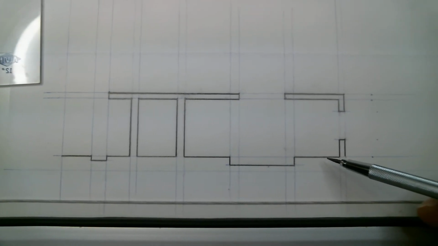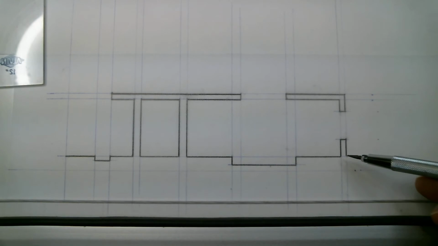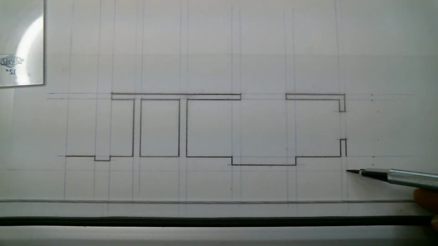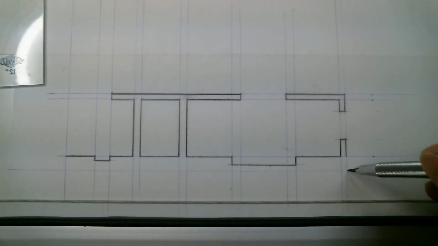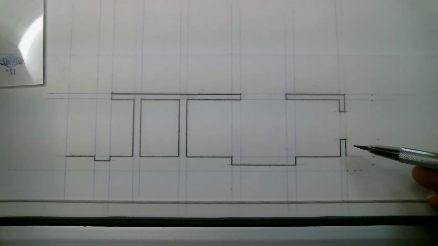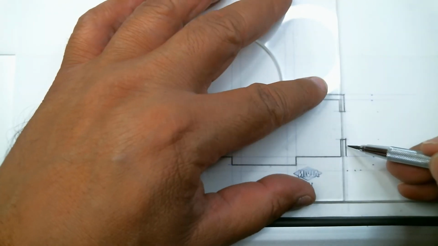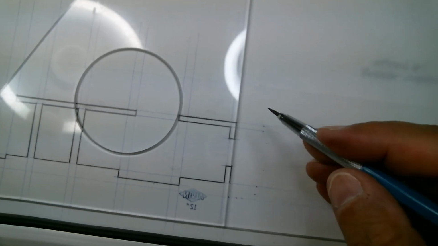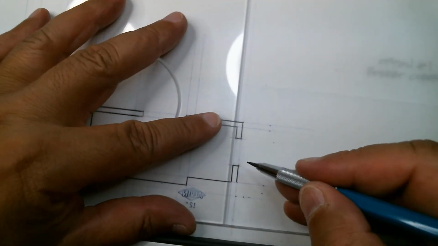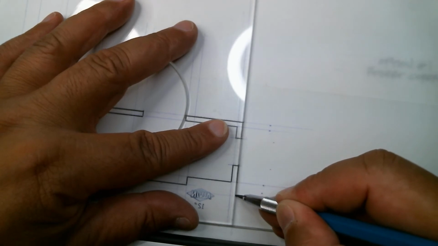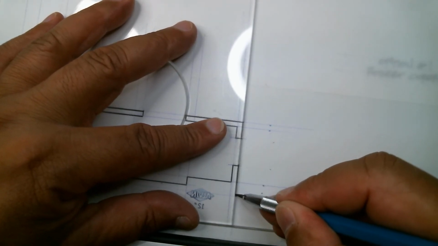What I want to do now is I want to draw the actual line going down to grade, which is this line, the 0, 0 line, because our platform is up 2'6". So I want to draw, let's bring this camera over here so you can see this a little bit better. I want to draw this line going down to the ground, which in our case is 0, 0.